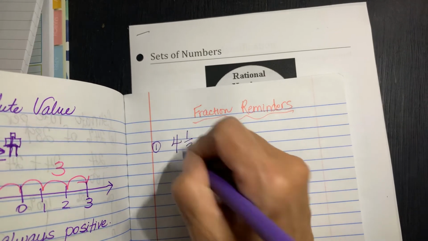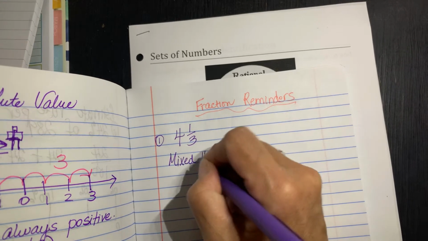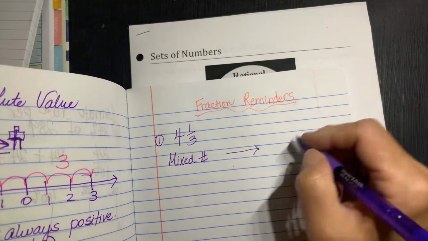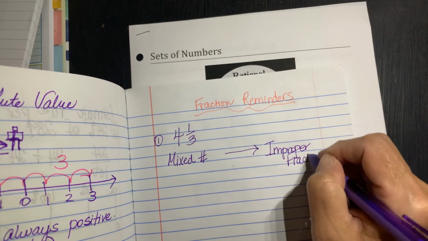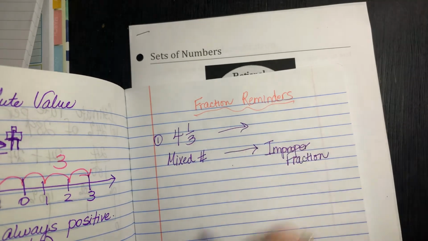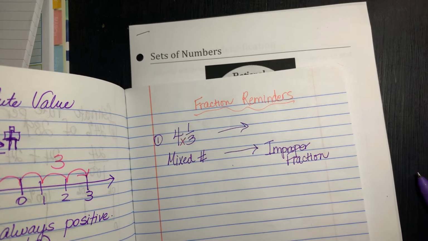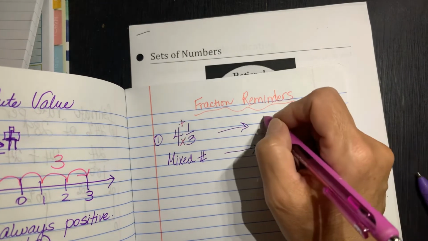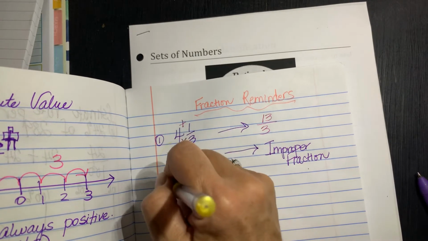So let's say we have 4 and 1/3. That's a mixed number, right? It has a whole number and a fraction together, which makes it a mixed number. If we want to change that to an improper fraction, we would multiply the denominator by the whole number, 4 times 3, which would be 12, and then we add the numerator. So it would be 13/3.